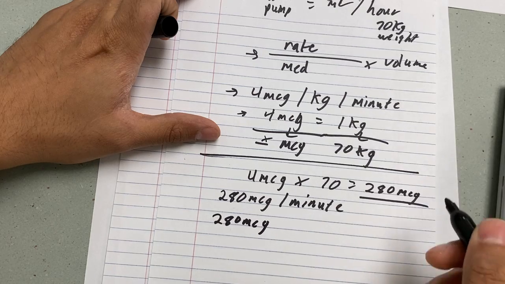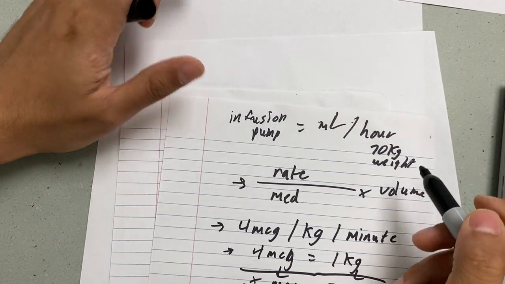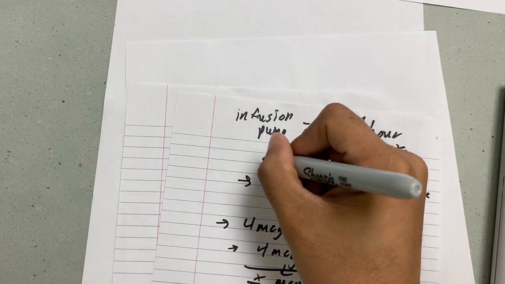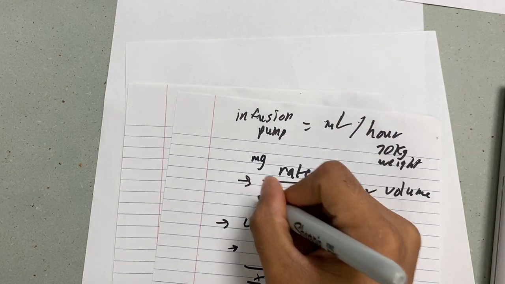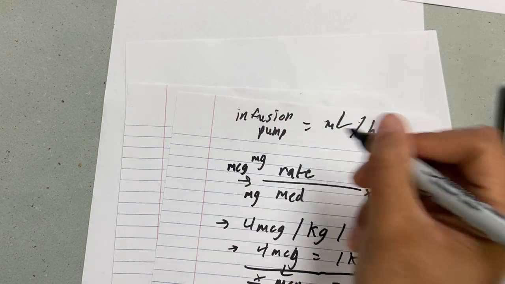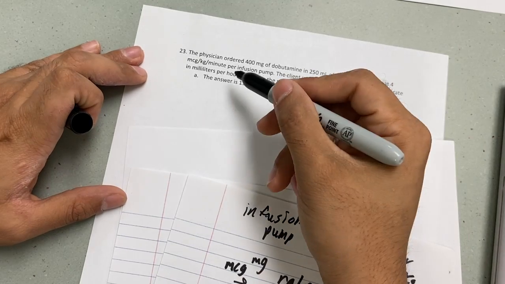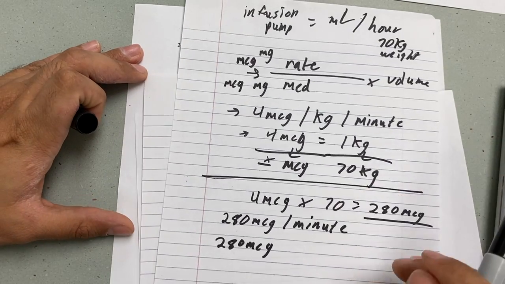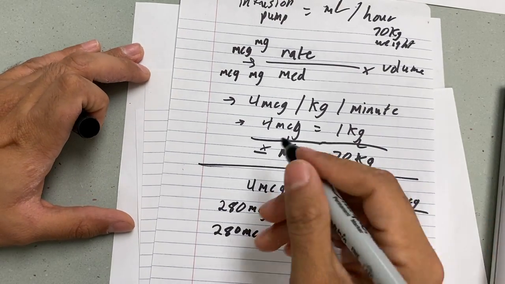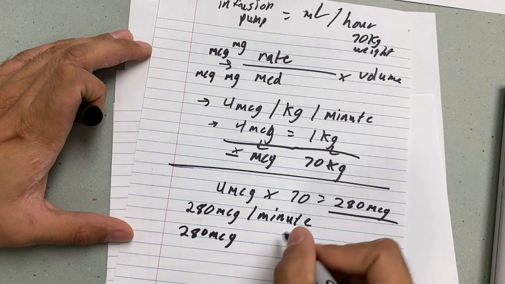That's one thing that we have to do. Well, we'll also take a look at, with this rate over medication times volume, the rate here, if the rate is in milligrams, the medication has to be in milligrams. If the rate's in micrograms, the medication has to be micrograms. Our medication here, it's in milligrams, and we've been working with micrograms, so we have to convert something. What we could do is we can convert our micrograms to milligrams.